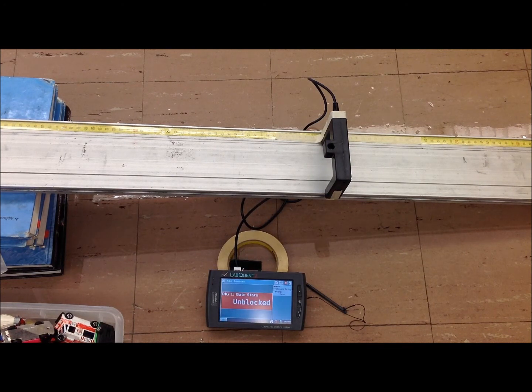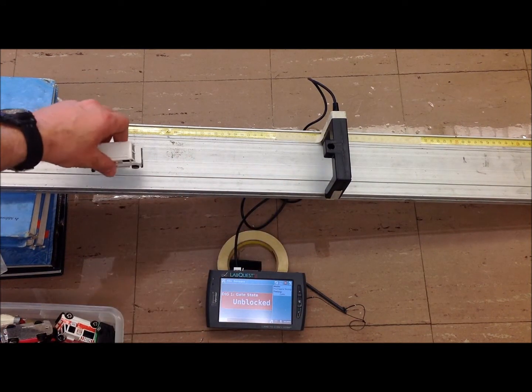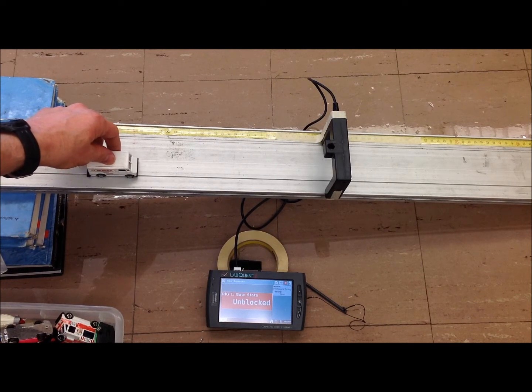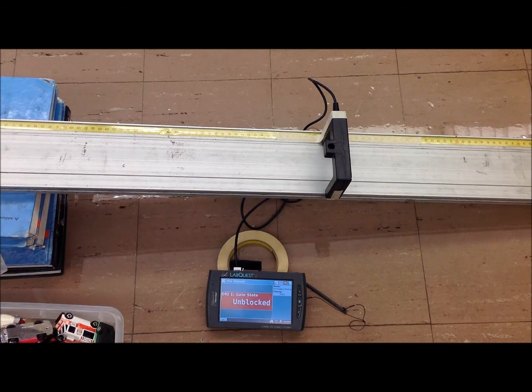You'll need to pick your car. You need to make sure your car runs straight. You'll find you have the little slot here that most of the cars, if you line them up on the slot, they will go straight. But you need to double check. Some of the cars won't do that. So you get a car that goes straight.